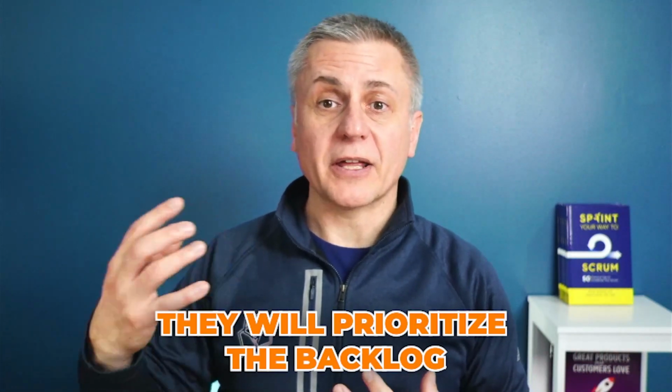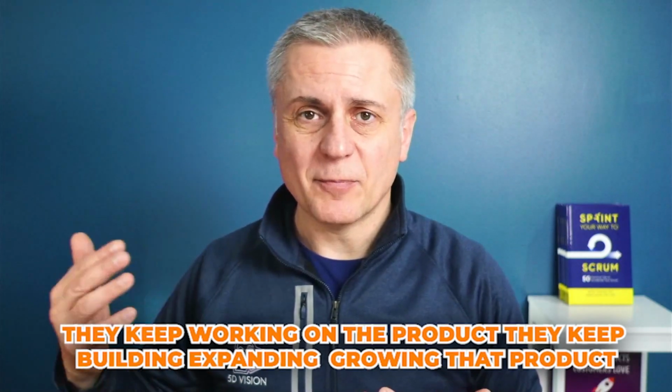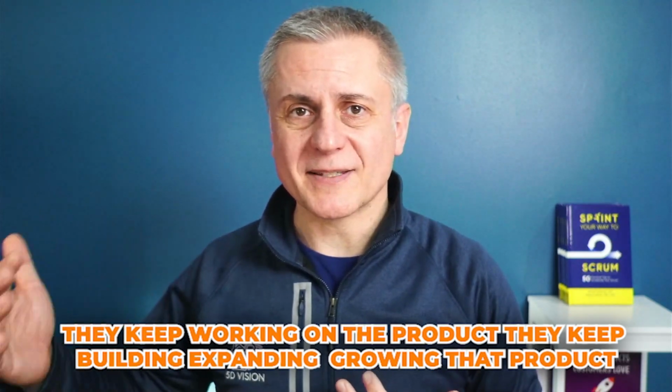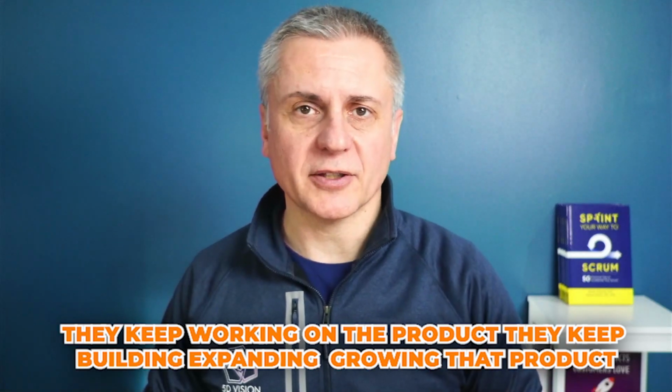They will prioritize the product backlog, decide what are the key priorities to work on, deliver one release of the product, and once that is done, continue working on the next release or the next version of the product. From this point of view, the job of the product owner is continuous. They keep working on the product, they keep building, expanding, growing that product.